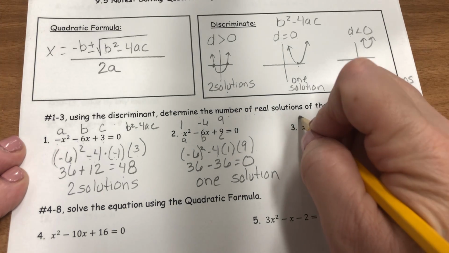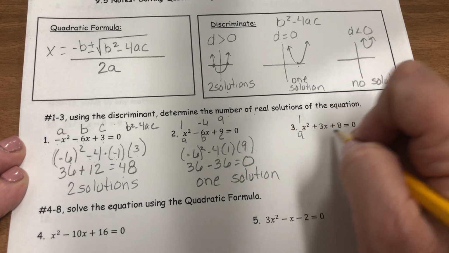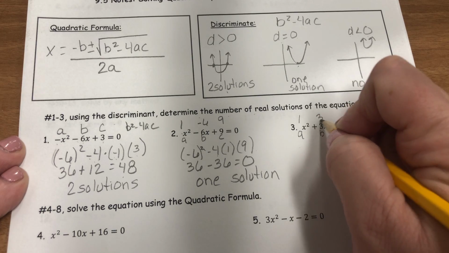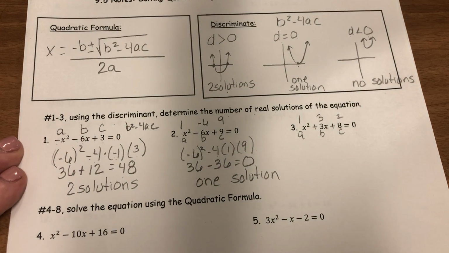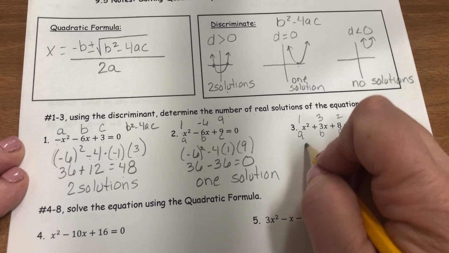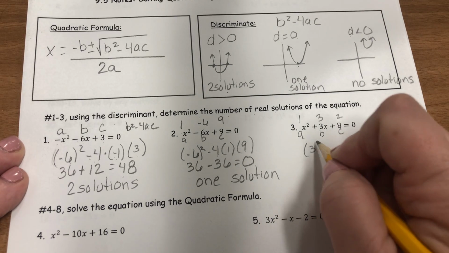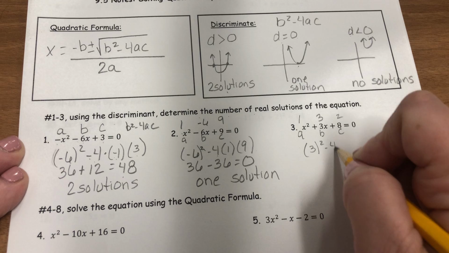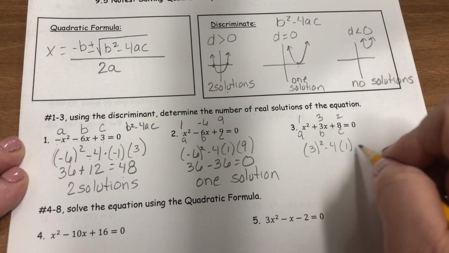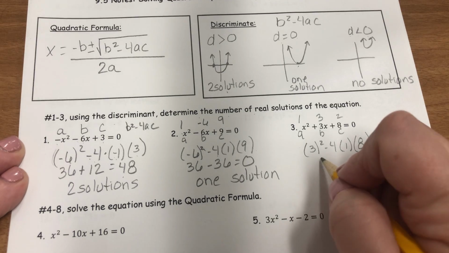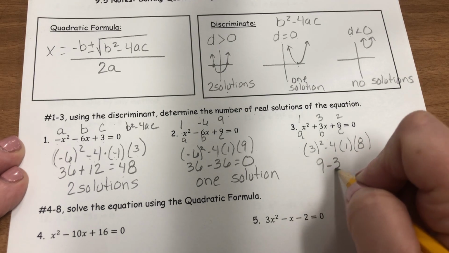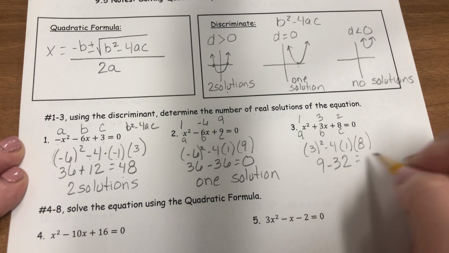Number 3, our a value is 1, our b value is 3, and our c value is 2. So we will do b squared, which is 3 squared, minus 4 times 1 times 8, which becomes 9 minus 32.